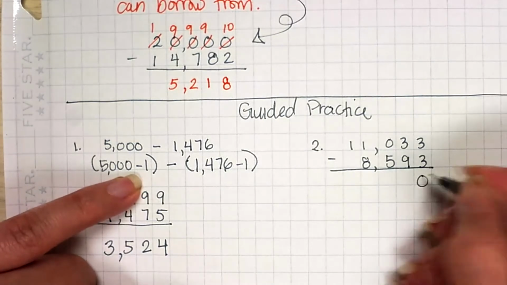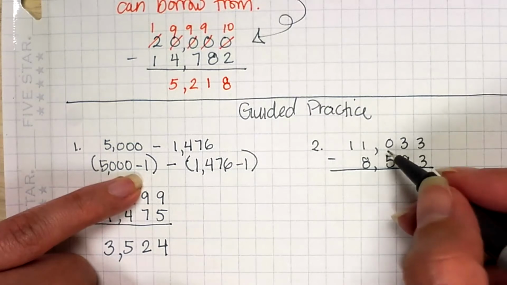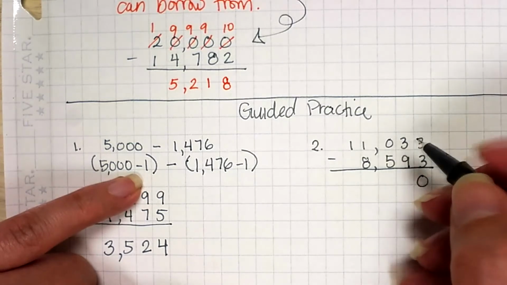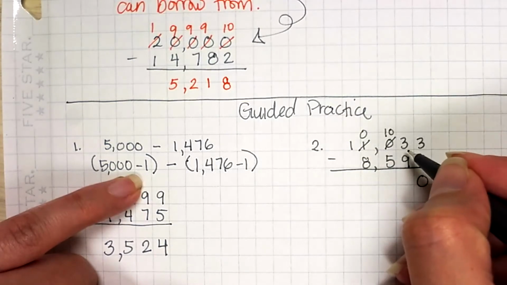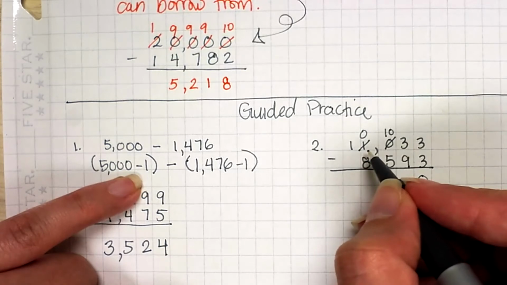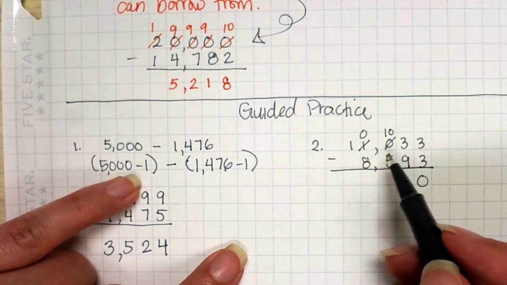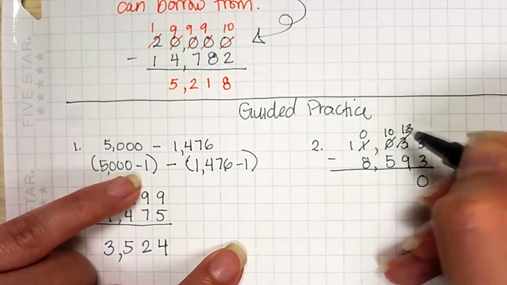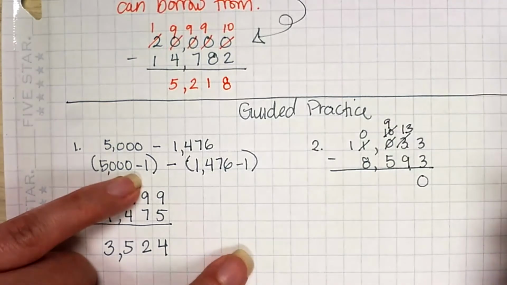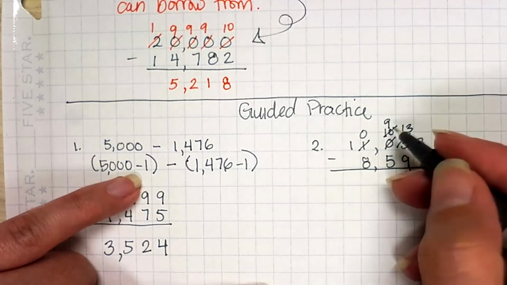So 3 minus 3 is 0. 3 minus 9 I can't do. And I can't borrow from this one because this is a 0 already. So this is going to become a 0. This is going to become a 10. So I went out to my place value, my digit that has value in it, before I could work my way back. So I still can't do 3 minus 9. So I need to make this 13. I'm going to borrow from here. That 10 became a 9. Now 13 take away 9 is going to give me 4.